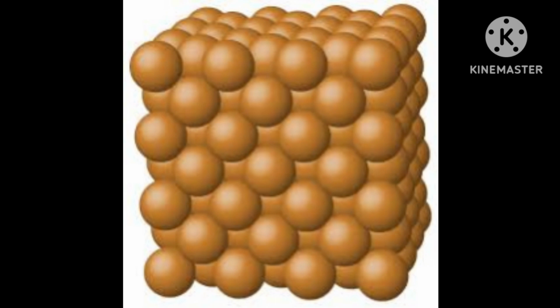Second, polar molecular solids. The molecules of substances like HCl, hydrogen chloride, and SO2 are formed by polar covalent bonds, meaning charge is there. Polar means charge.